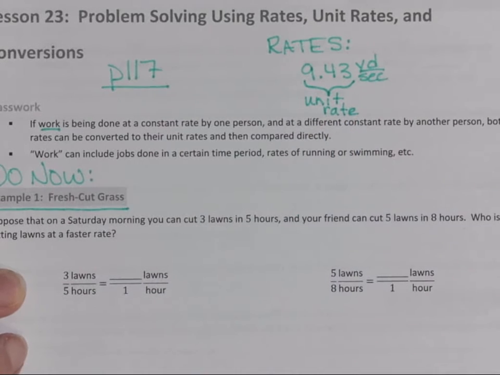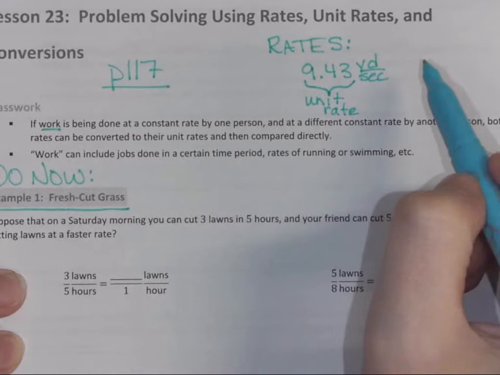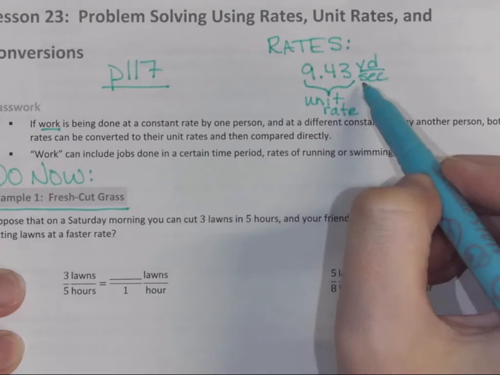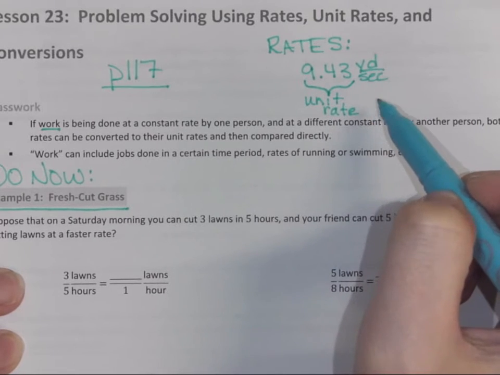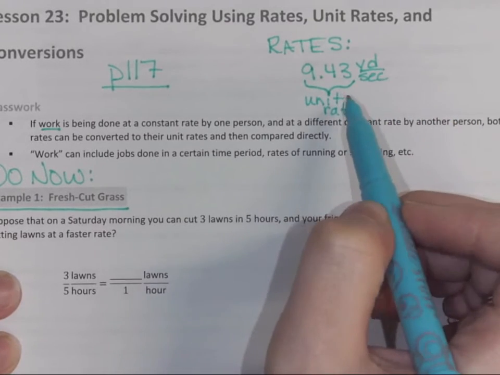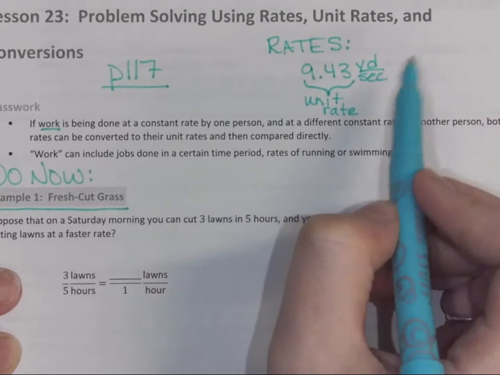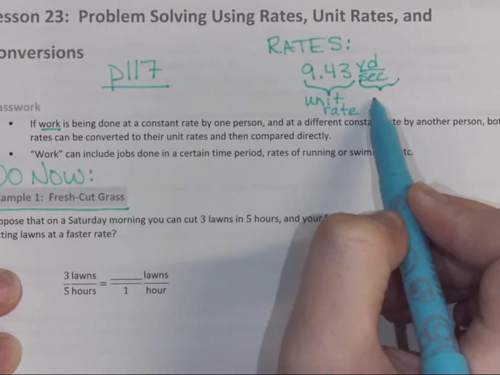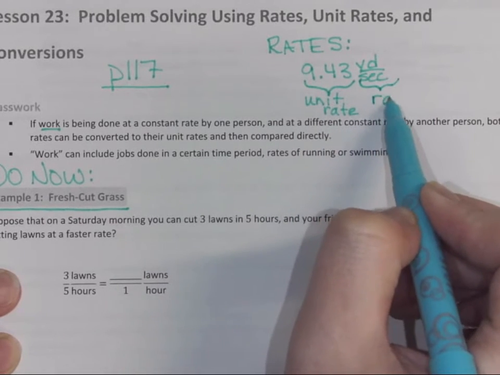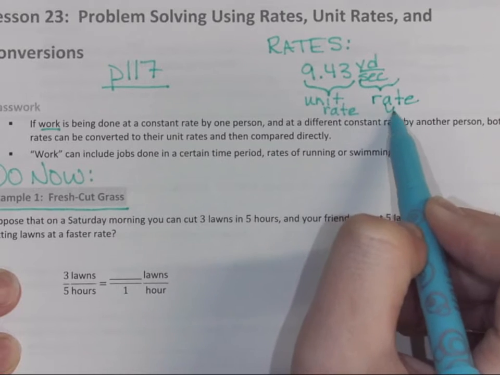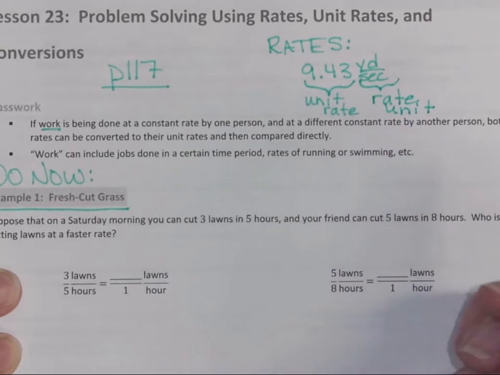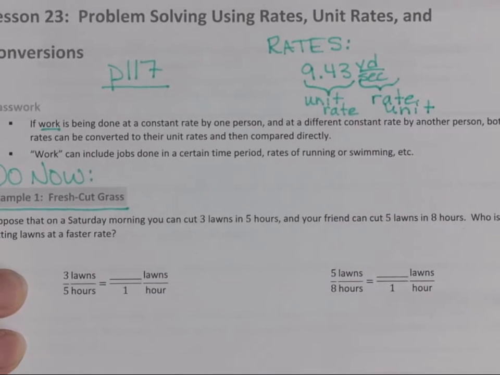And can you tell me, Michaela, what part of the rate is the rate unit? You can look at the poster. Yards per second. In this particular example, it's yards per second. Who can tell me the definition of rate unit? What is a rate unit in general? Shay. Rate units are like the words that we're using to describe what we're talking about, to describe the numbers, right?